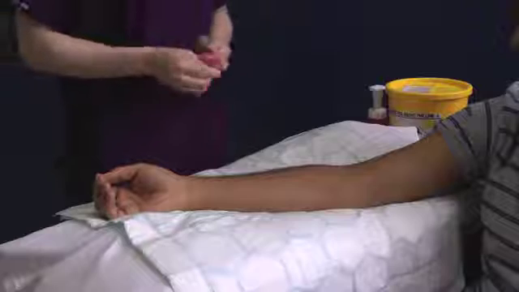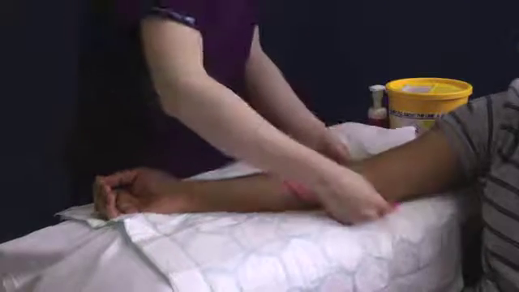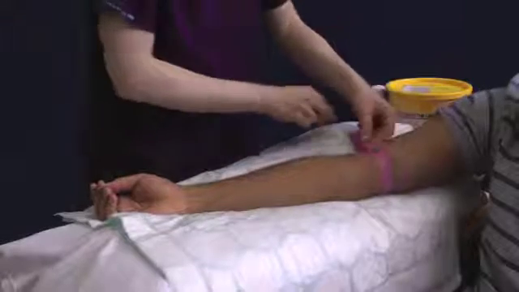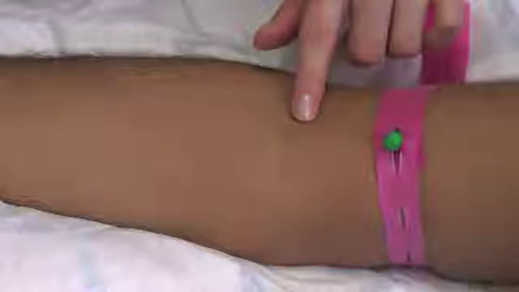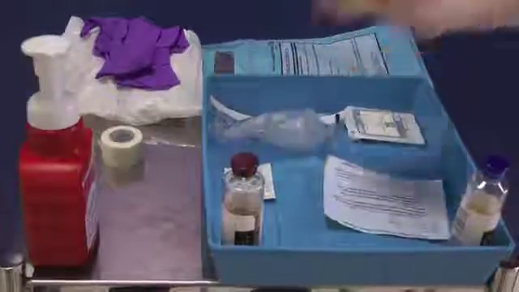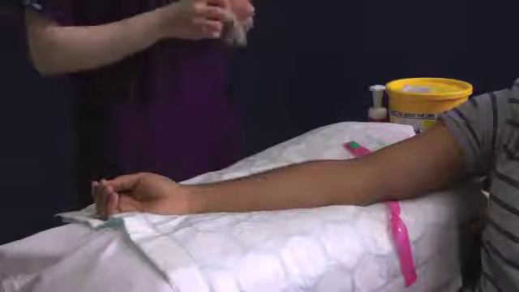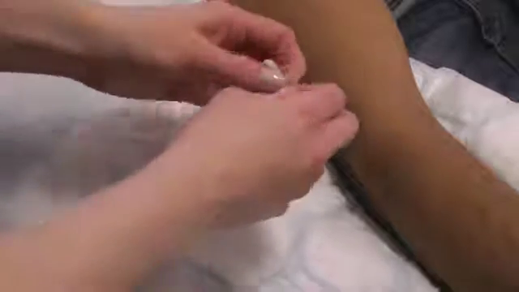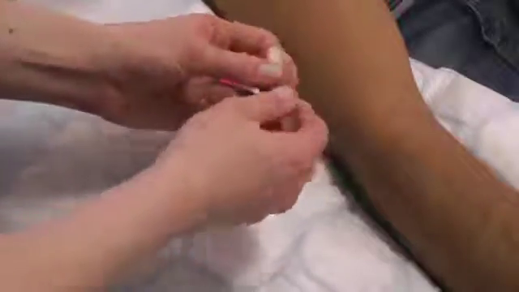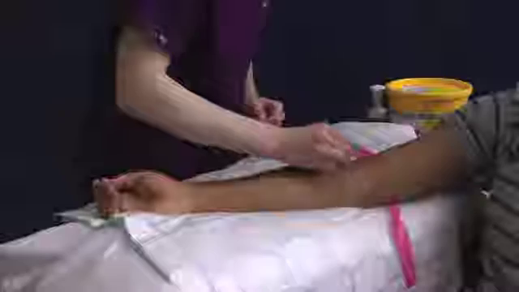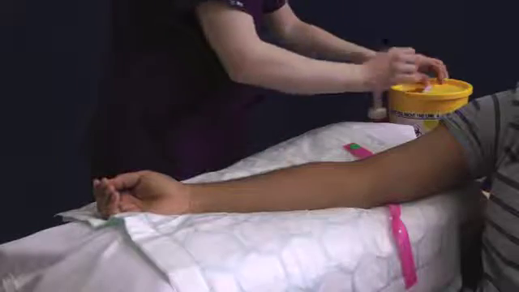Apply a disposable tourniquet to the patient's arm and palpate for a suitable vein. Once you have located the vein, release the tourniquet. Remove the ChloraPrep applicator from its packaging and squeeze until the inner tube breaks. This releases the ChloraPrep solution. Clean the proposed puncture site in a hash formation and allow to air dry for 30 seconds. Dispose of the ChloraPrep into your Sharpspin.